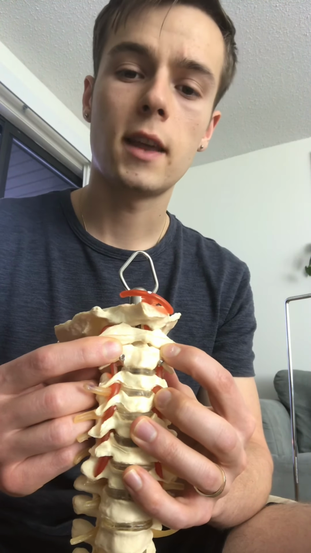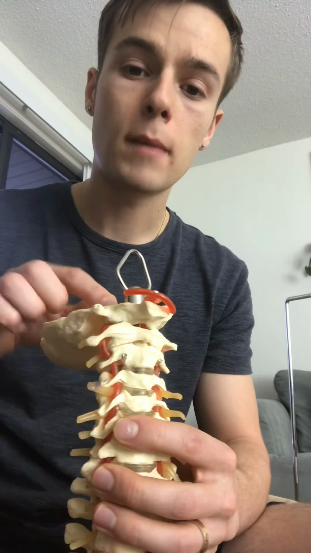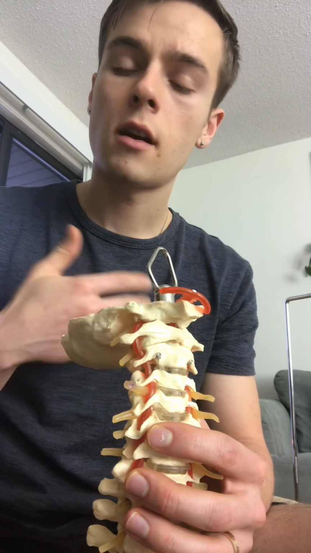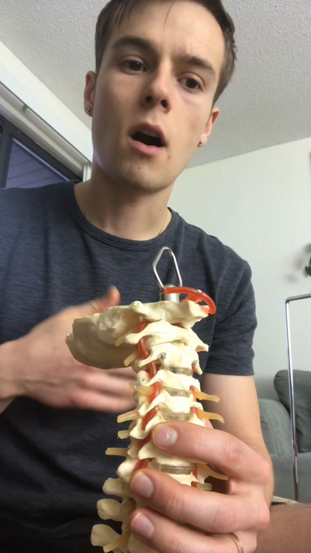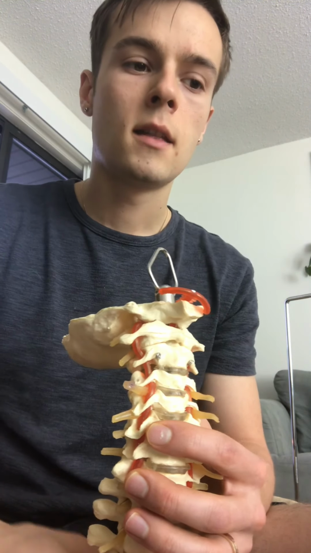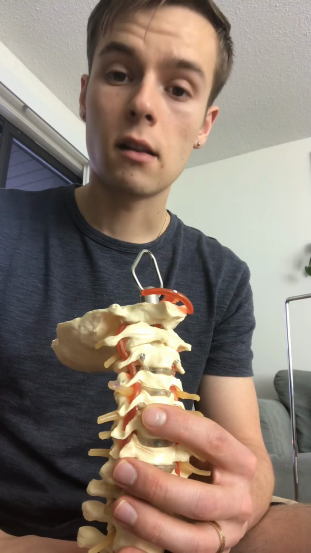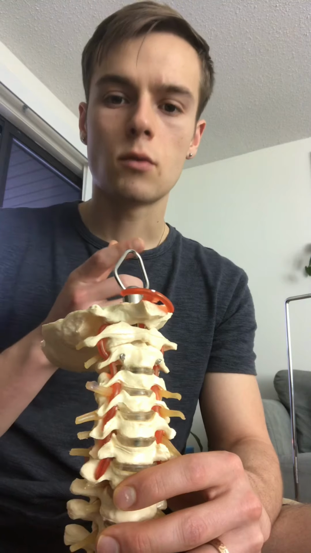In terms of supporting ligaments, it should be noted that there's the tectorial membrane up top, the apical ligament, the posterior and the anterior atlanto-occipital membrane, the atlantoaxial membrane, the cruciform ligament, and the alar ligament. That last one, the alar ligament, is particularly important because it plays a role in the coupling motion between side flexion and rotation that will be demonstrated in just a moment.